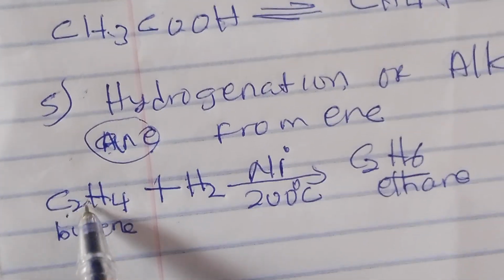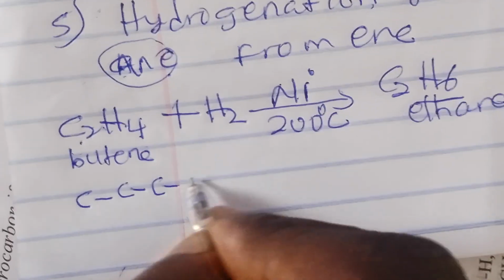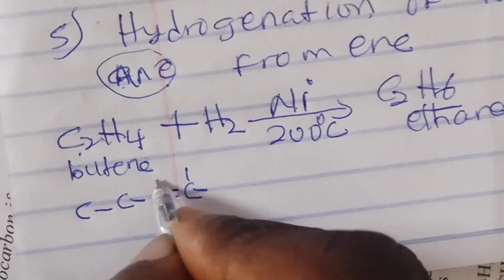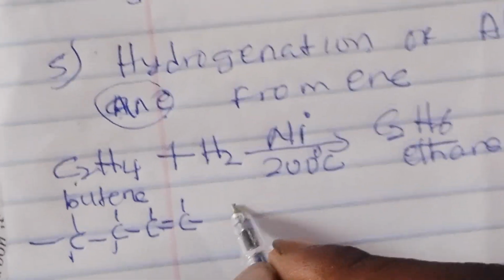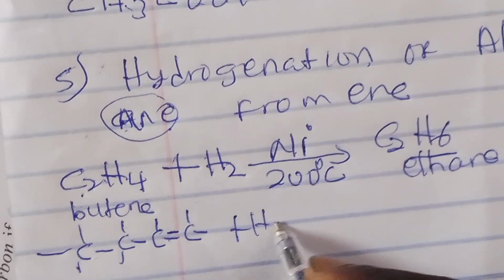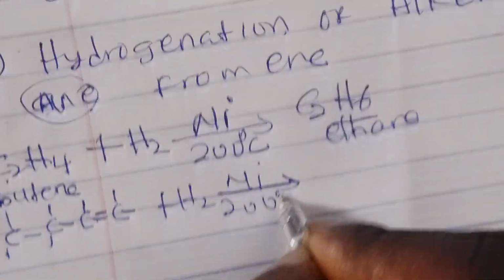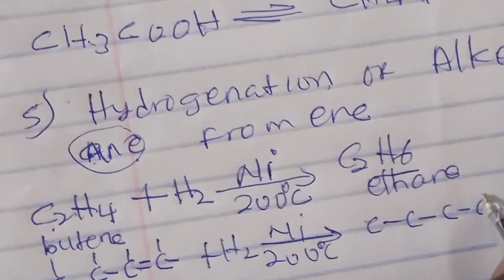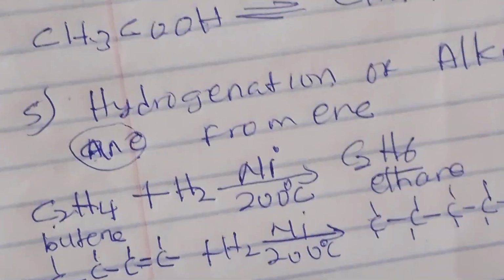Now this one is called the molecular formula. If I want to write this in terms of structural formula, what do you do? You draw 4 carbons, 1 2 3 4. It is butene, so you must contain a double bond. This one is butene, the structural formula of butene. Plus H2 in the presence of nickel and a temperature of 200 degrees C. Then it is going to give you complete butane. It will not have the double bond, so it is going to give you a single bond. This one is called the structural formula.